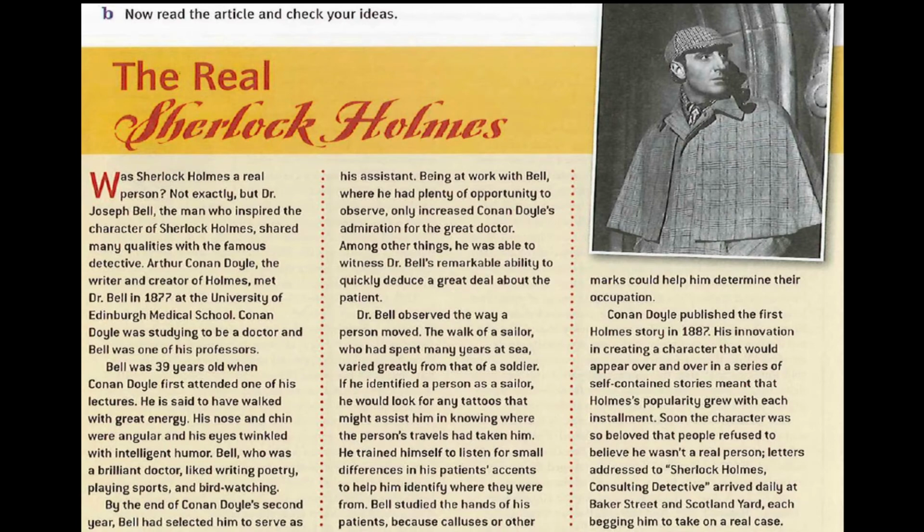Being at work with Bell, where he had plenty of opportunity to observe, only increased Conan Doyle's admiration for the great doctor. Among other things, he was able to witness Dr. Bell's remarkable ability to quickly deduce a great deal about the patient. Dr. Bell observed the way a person moved. The walk of a sailor who had spent many years at sea varied greatly from that of a soldier.